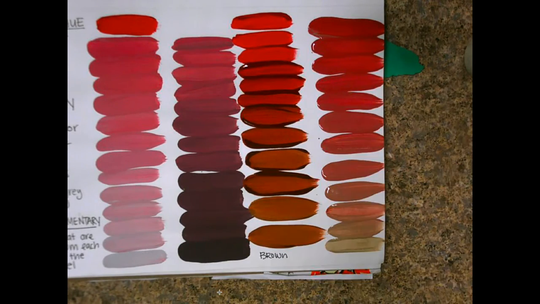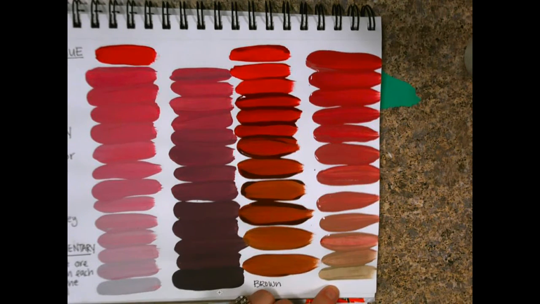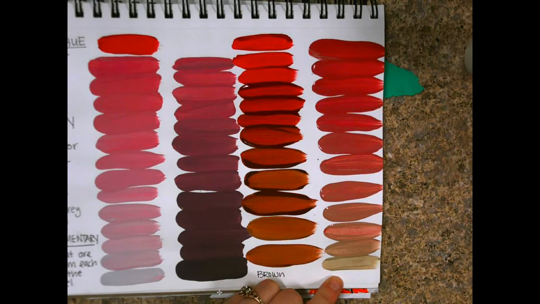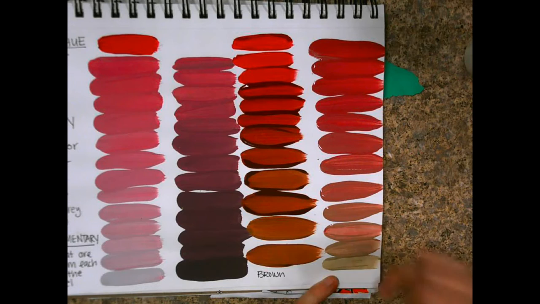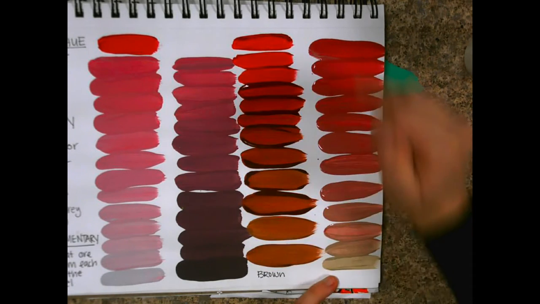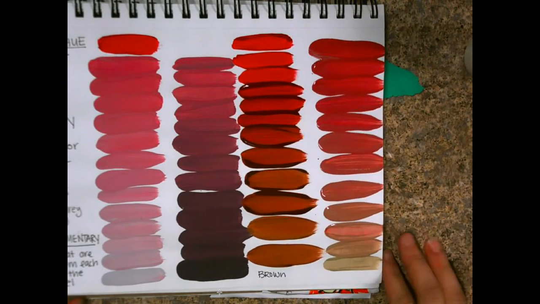So in this last column, what I did is mix together a grayish color by mixing together green with my red and adding a bunch of white. Then I used that as my base gray, and started to add a little bit of pure red into that gray at a time, changing the intensity.